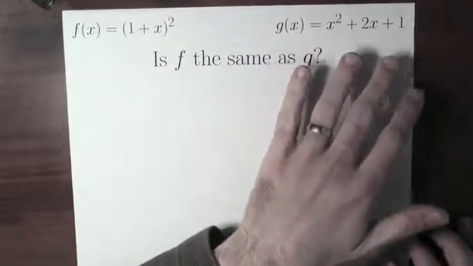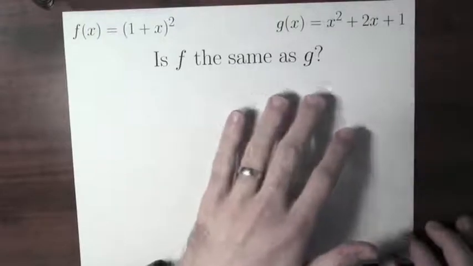But even before we start thinking about questions like that, right, there's some things that we can still ask about functions. Like, how do you know when two functions are the same function? For instance, here's two functions. f of x equals (1 plus x) squared. g of x equals x squared plus 2x plus 1. Are these the same function?